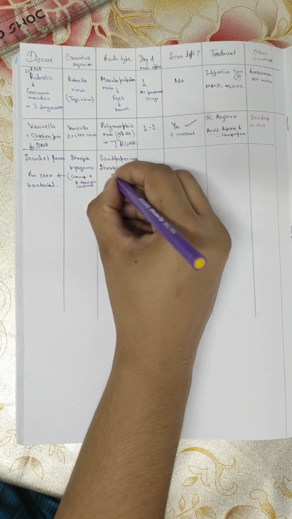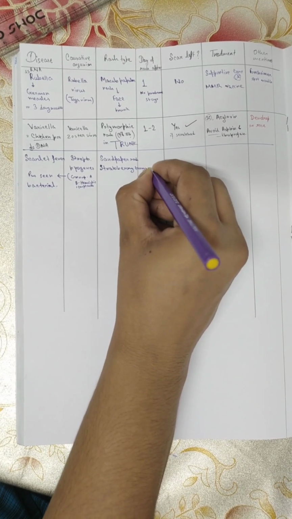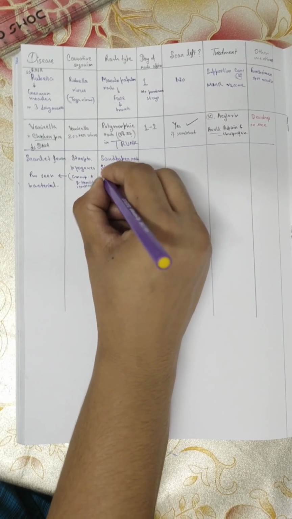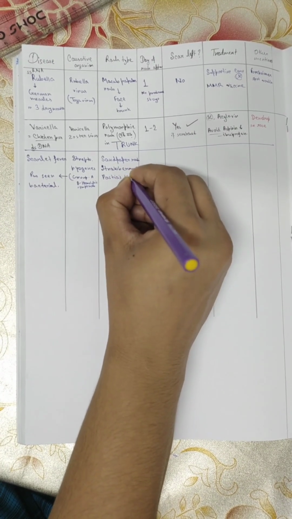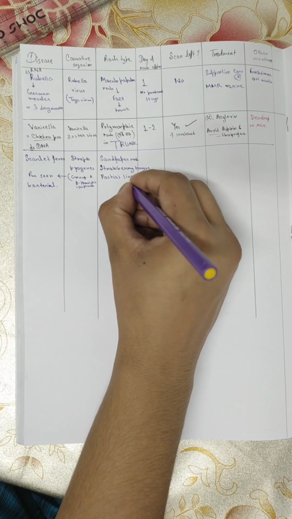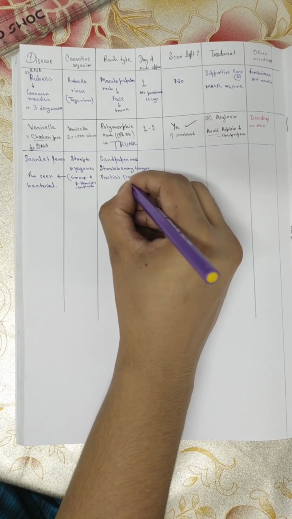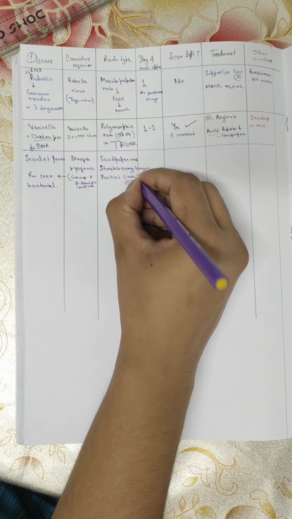Here we have strawberry tongue, and Pastia's lines in the elbow. In the elbow we have Pastia's lines.